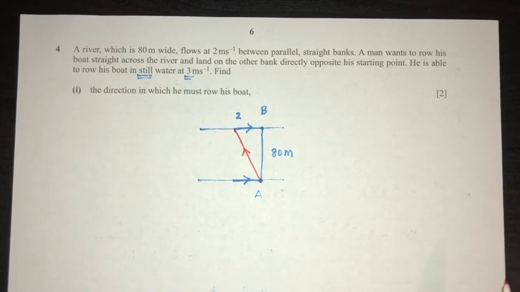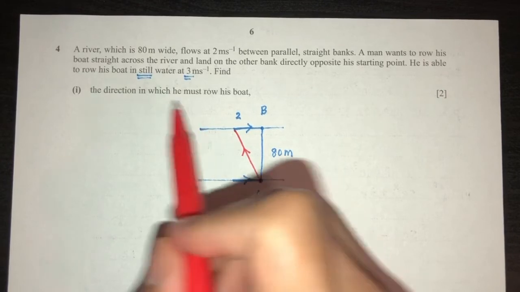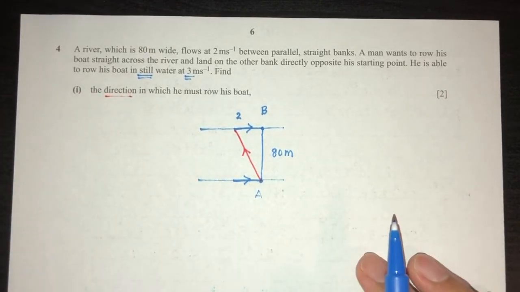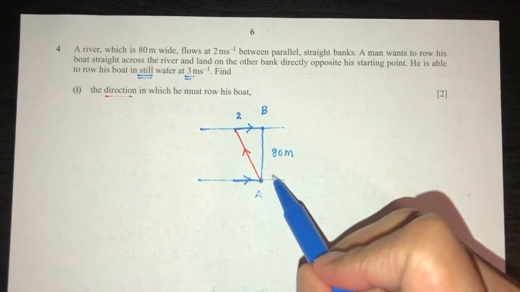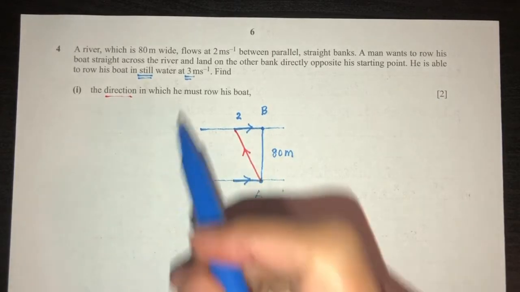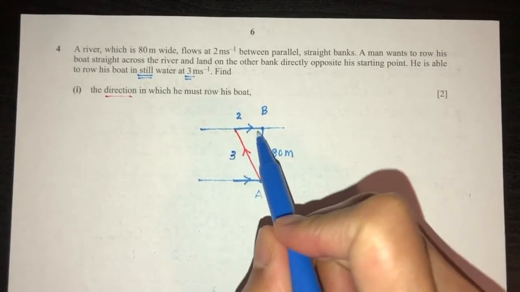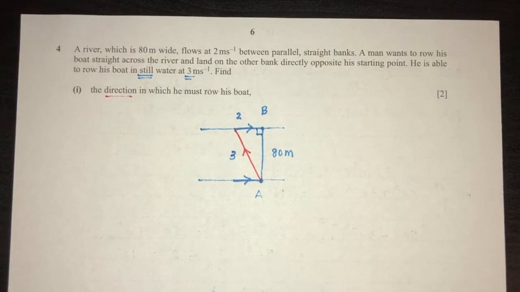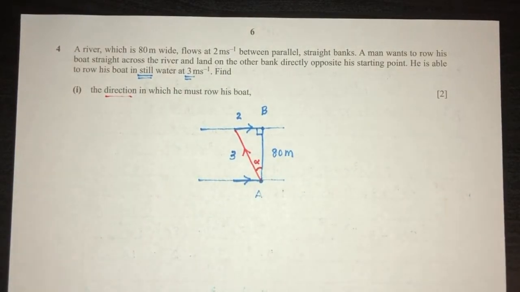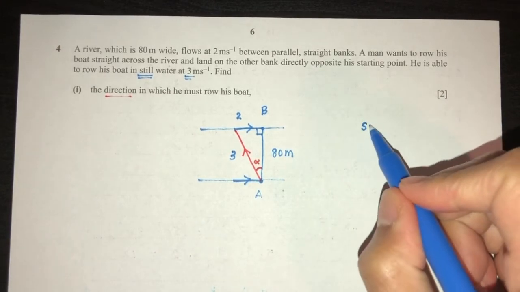So we have to find the direction in which he has to row his boat. We can find the bearing for this one. How can you find this value? Here we know it is 2, and here it is given as 3. This is a right angle, so we can use SOHCAHTOA.